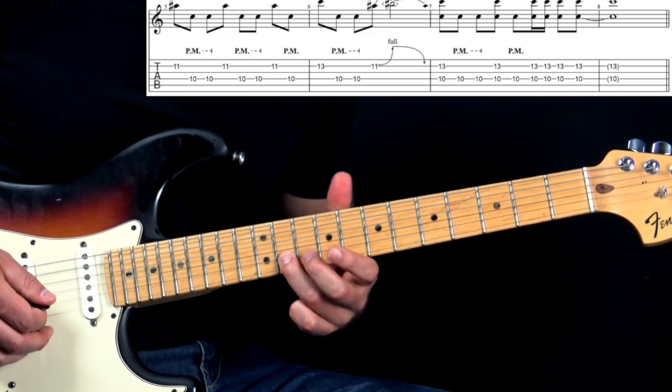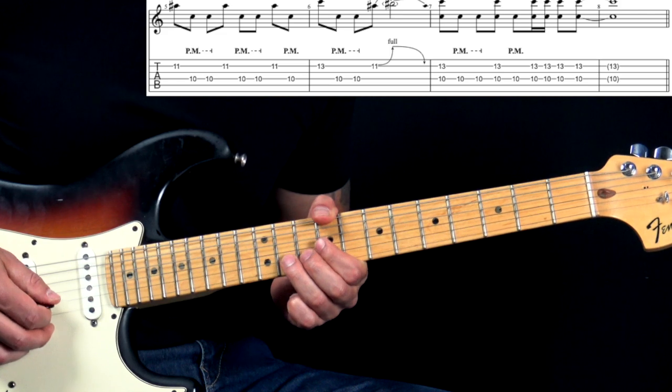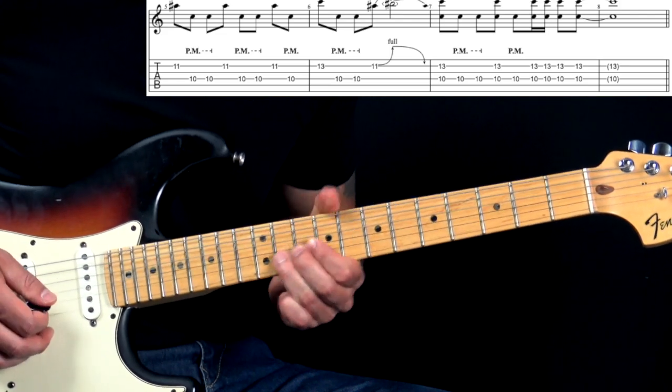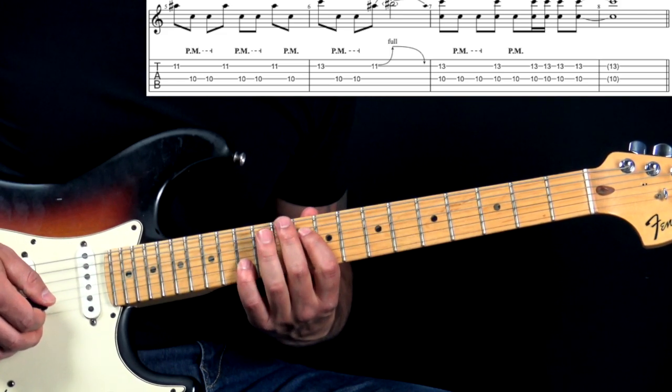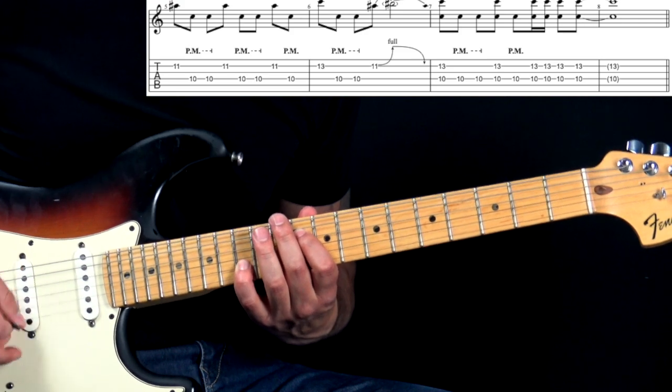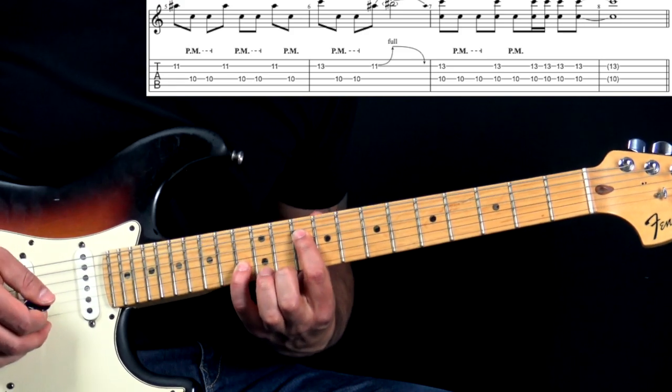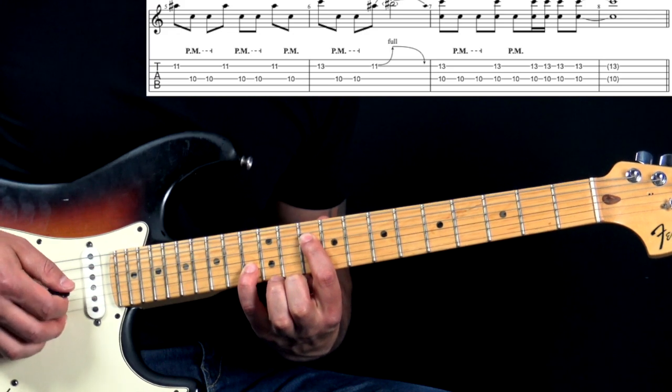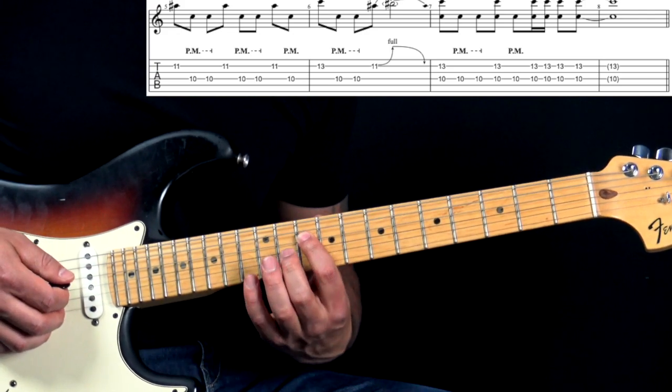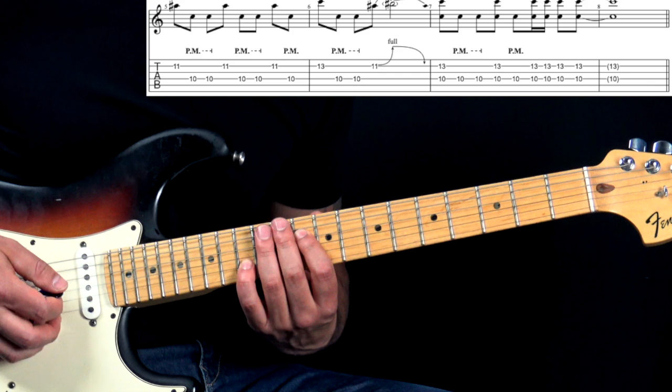And here we're bending 11th fret, this time the whole step. Adding some vibrato, and then in the end we have. So here just playing the octave. So 10th fret on the D, 13 on the B string.